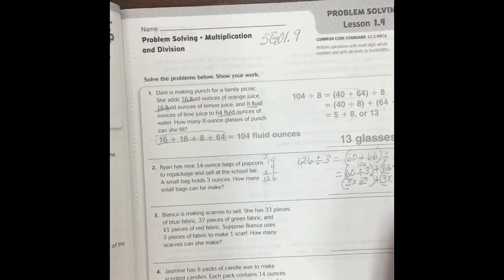Or 60 divided by 3 is 20. 66 divided by 3 is 22. Okay? Either way, we know that that number is 20. That number plus 22 gives us a total of 42, which is our answer. Okay? 126 divided by 3 is 42. Okay? Let's look at number 4.